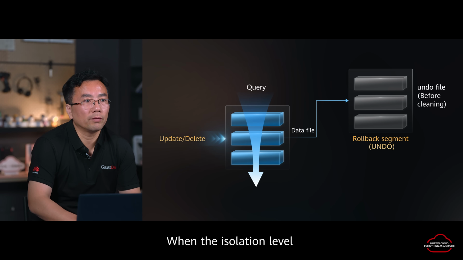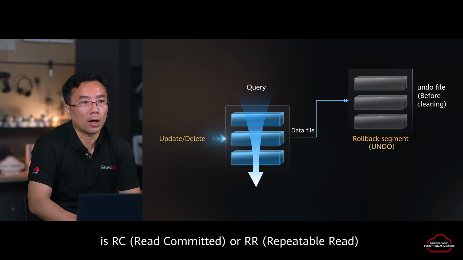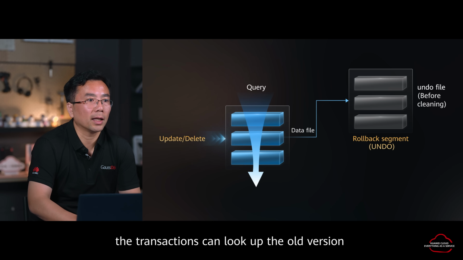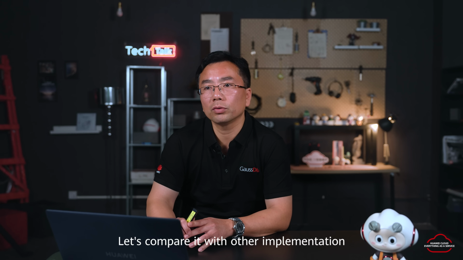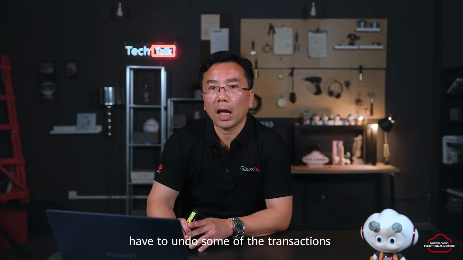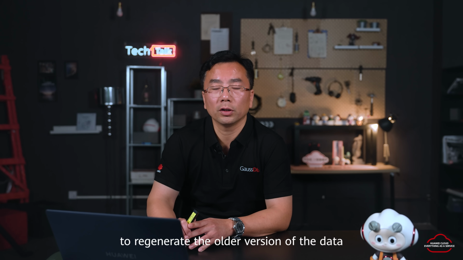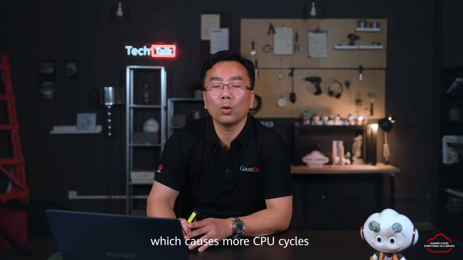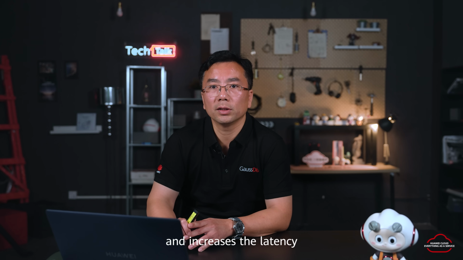When the isolation level is RC or RR, the transactions can look up the old version through this rollback segment. Compared to other implementations, other databases might have to undo some of the transaction to regenerate the older version of the data, which causes more CPU cycles and increases the latency.